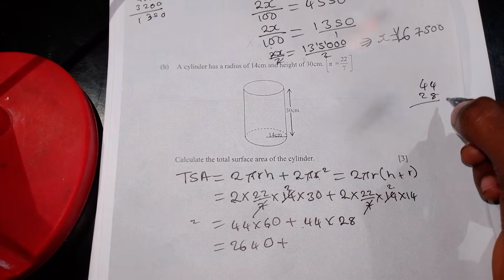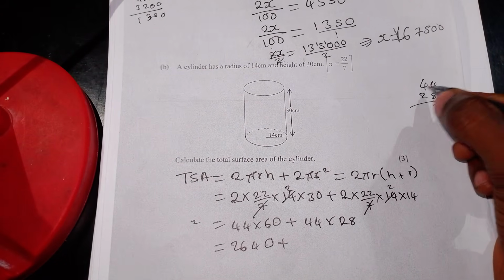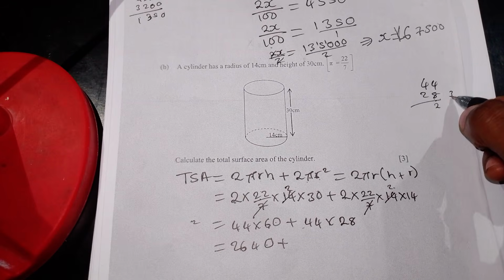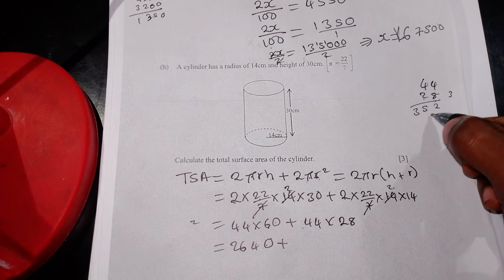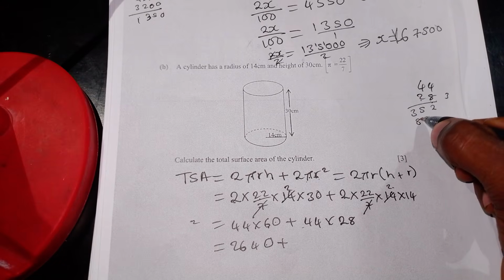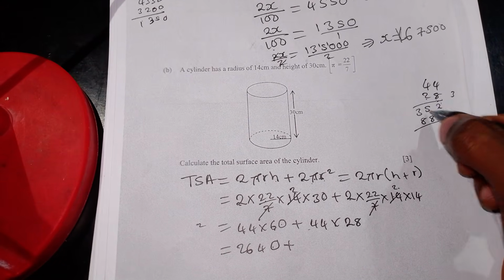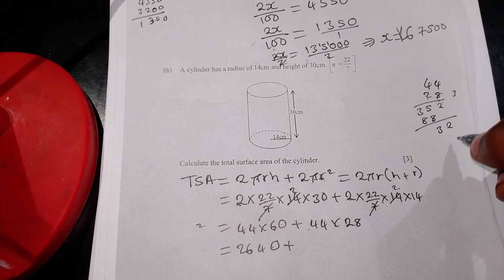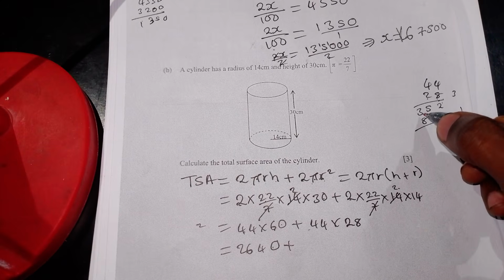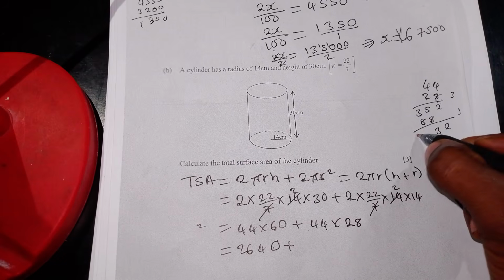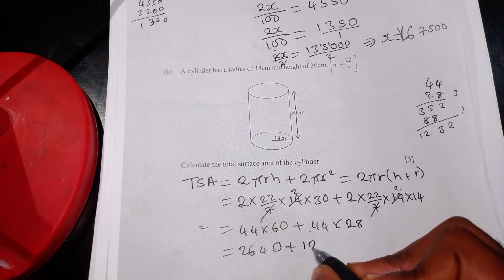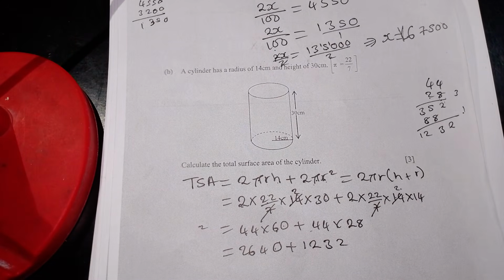So this times this would be 32. This times this would also be 32 plus 3. That's 35. Then 2 times that, we have an 8. Another 8. That's a 2. That's a 3. Carry 1. And then this plus this, we have an 11 plus 1. That's a 12. So this will be 12, 3, 2, if I'm not mistaken.